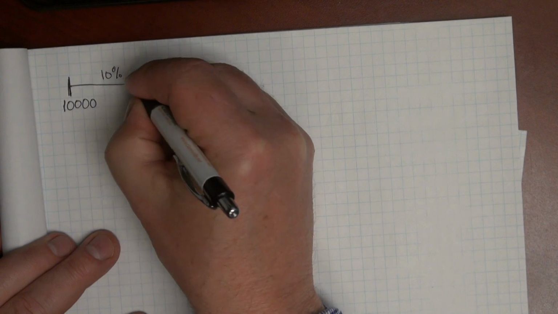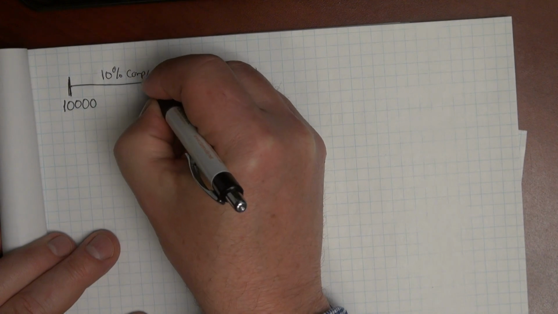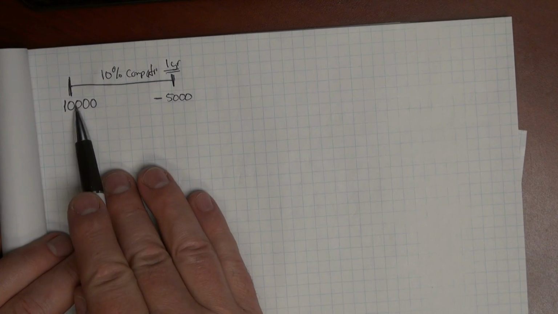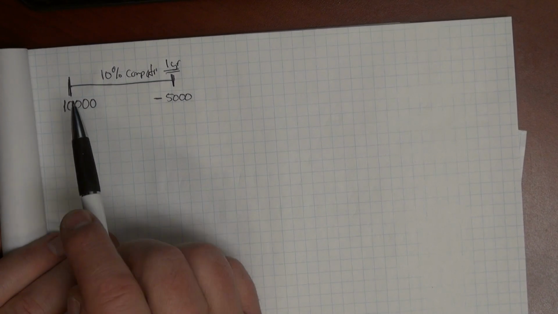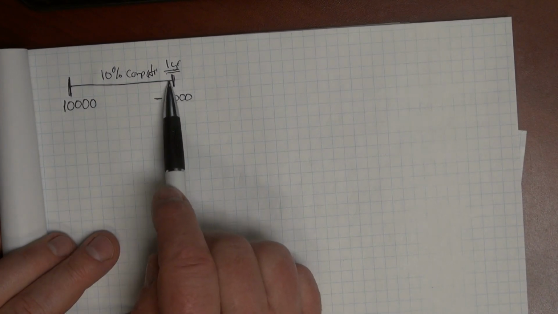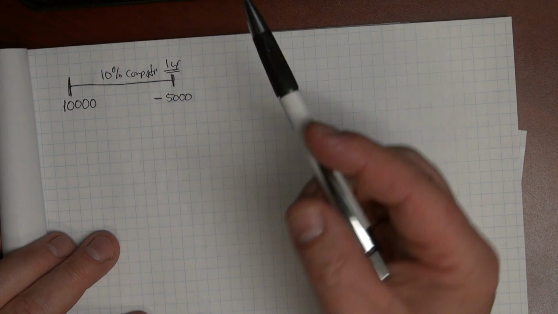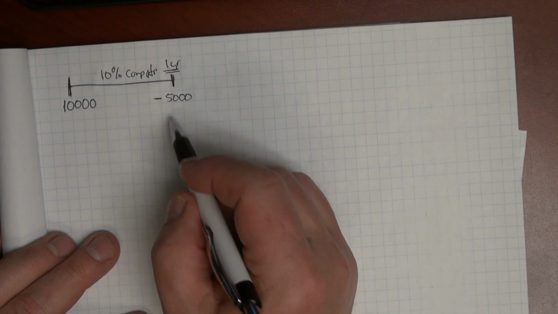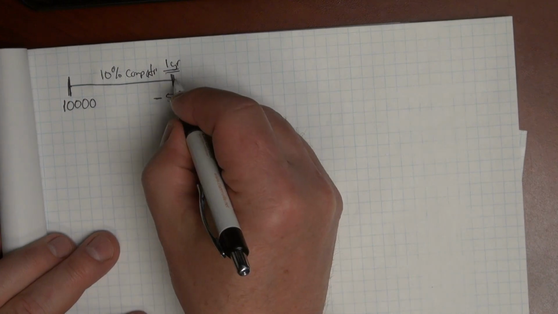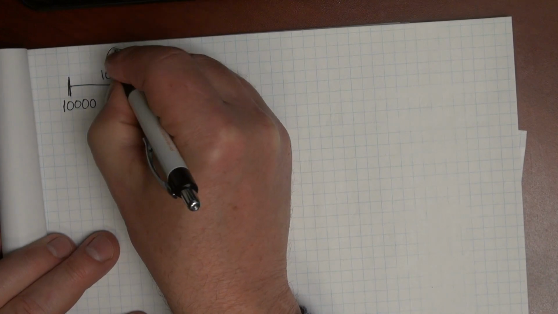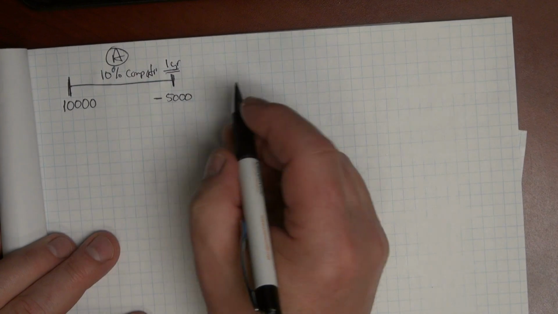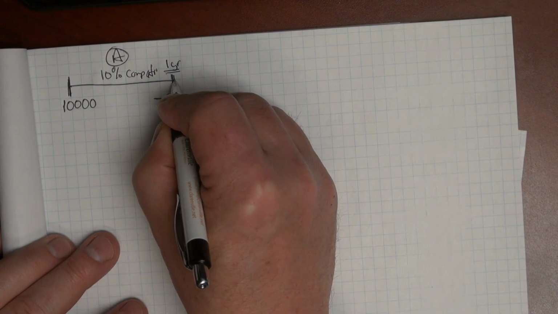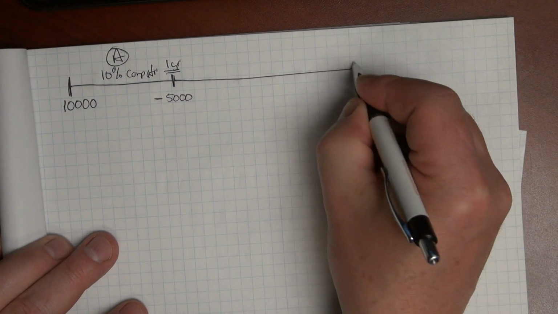So we get 10,000. What we need to do is figure out how much that 10,000 is worth at the end of 1 year, and then we make a $5,000 payment on it. Then we look at the balance of what's left. I'm going to call that part A. So this year is part A. Then it says, okay, from year 1 to year 4.